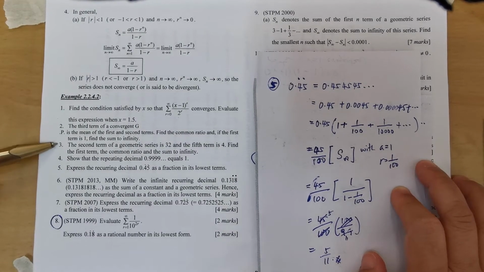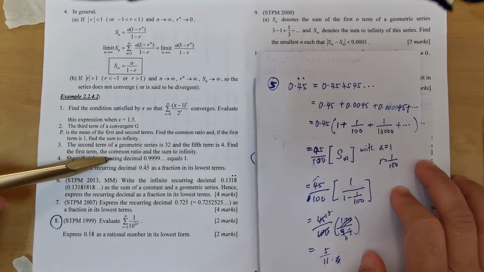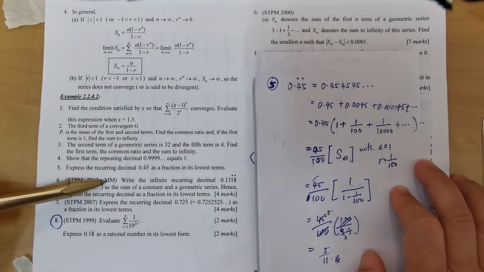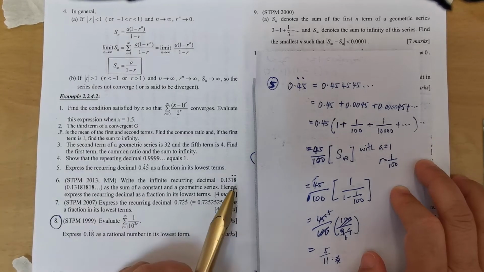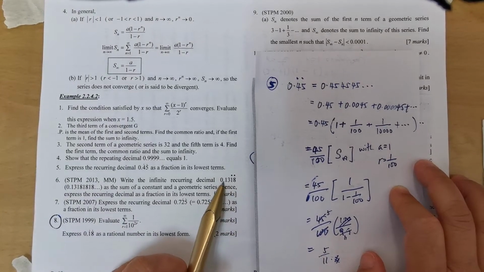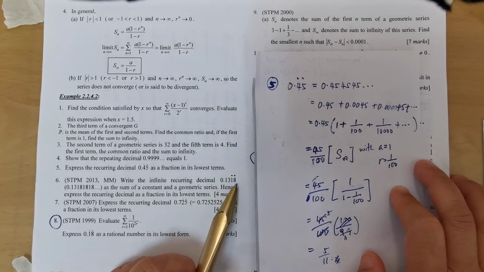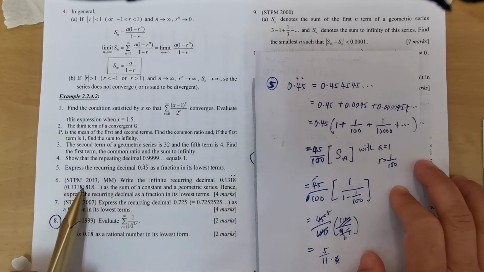Alright, so you can try question 3, and you see STPM 2003 in Mathematics M. So look at this. It's 0.1318. Only 18 has dots, which means only 18 is repeated. It shows the example here.